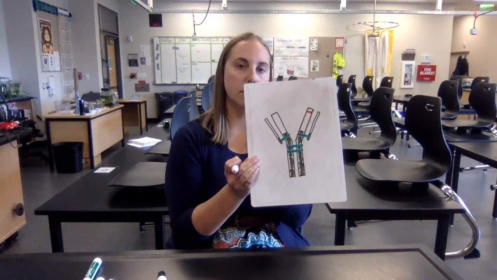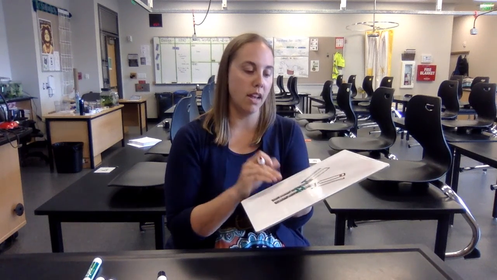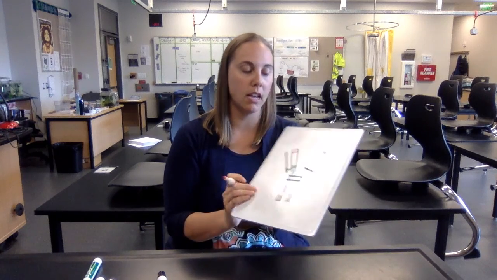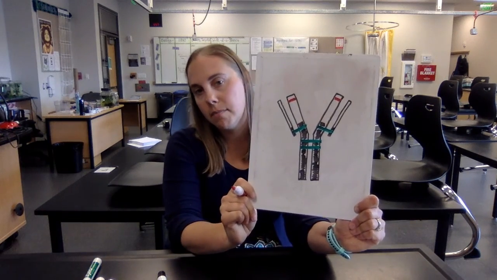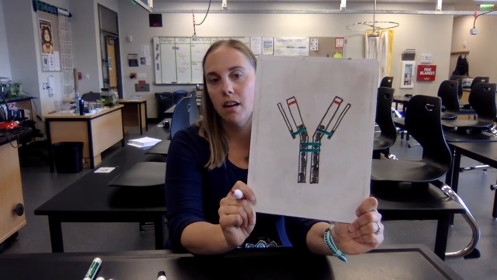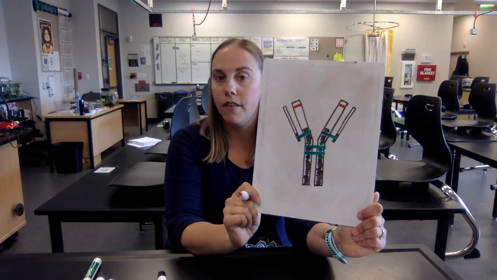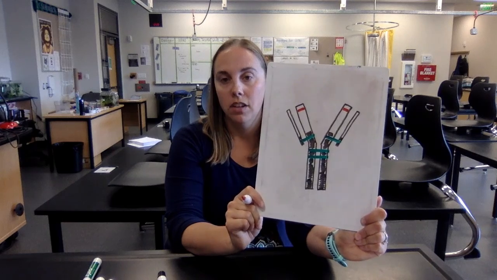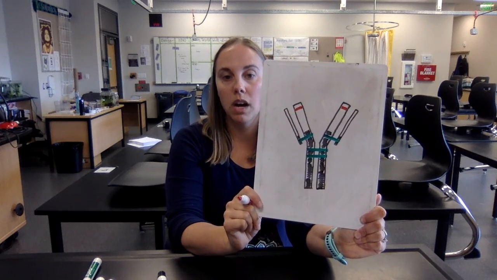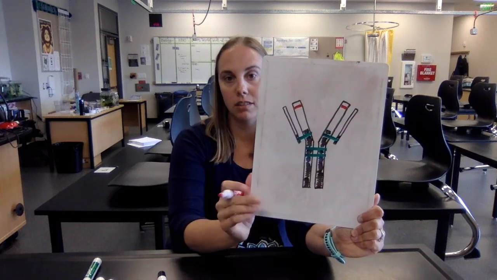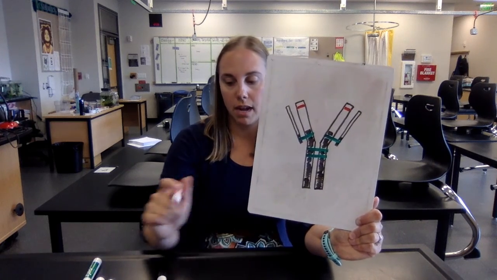So you've got a variable segment there. I'm coloring it in red. You can use whatever color you want, but it needs to be the same on both sides. So this is going to be my variable segment, and there are 51, I think, different variable segments that you could have. So the B cell is going to pick one of those 51 segments, and that's what it's going to use to build this portion of the antibody.